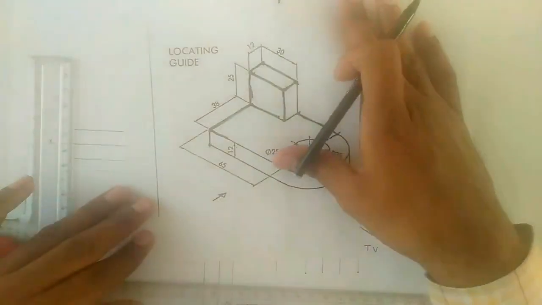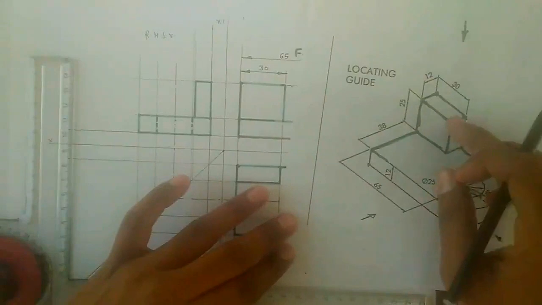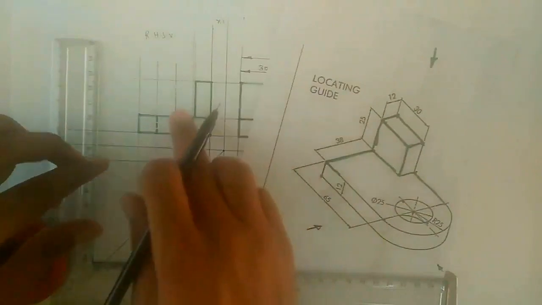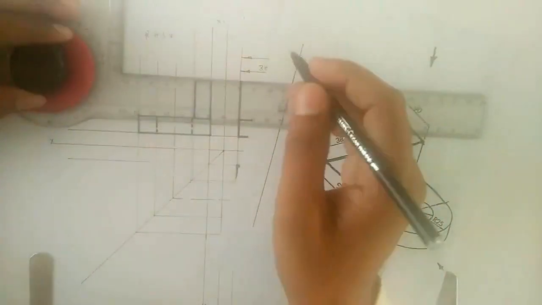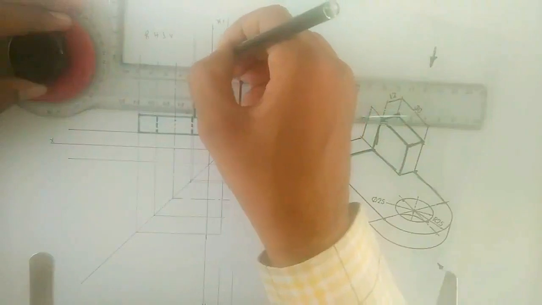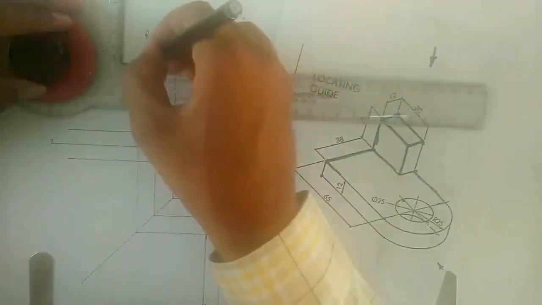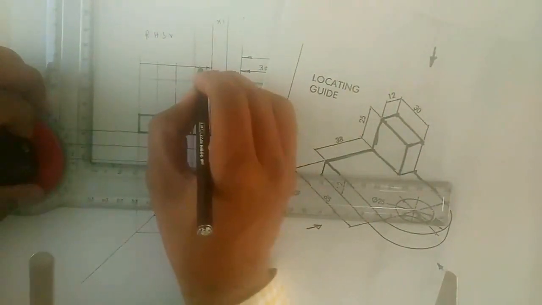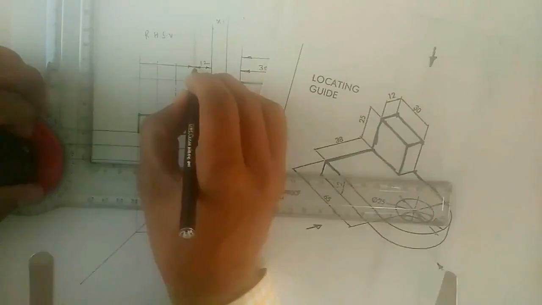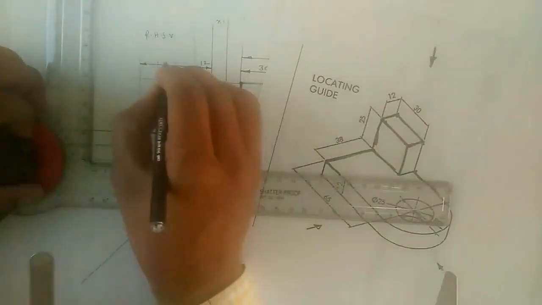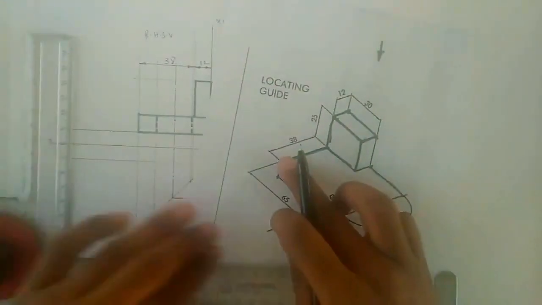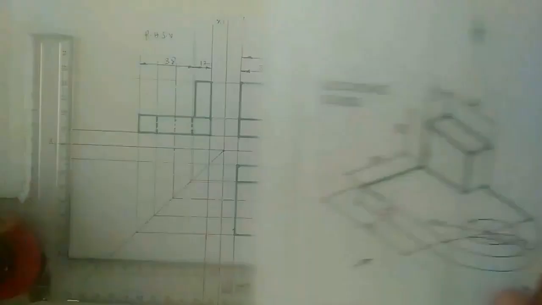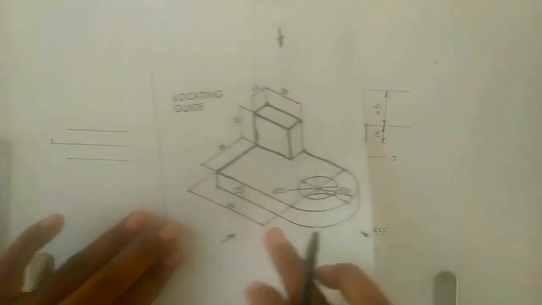This 38 and this 12 I can give in the side view. So this is 12 and this is 38. 38 and 12 I have given here. So in this way we have completed the orthographic projection of this locating guide.